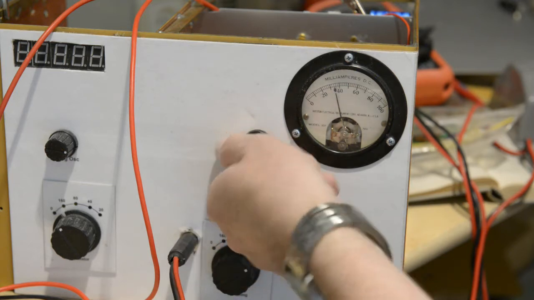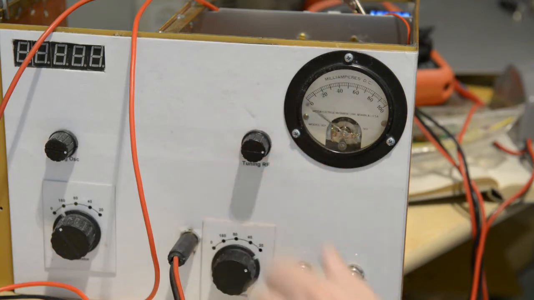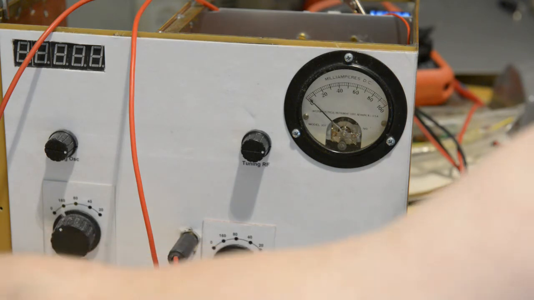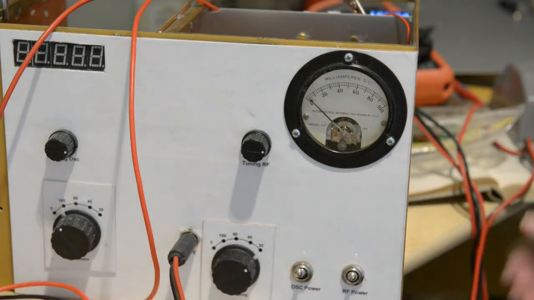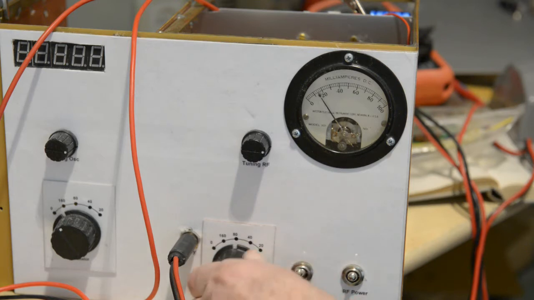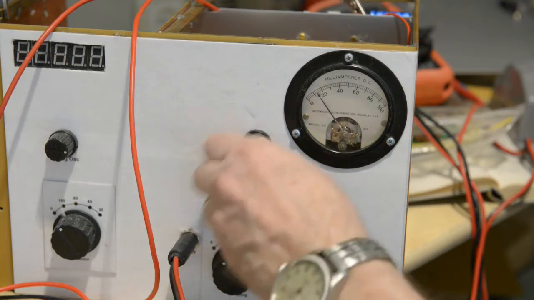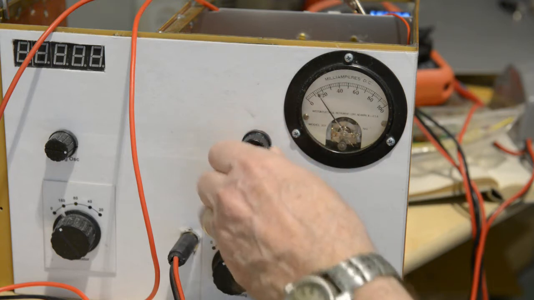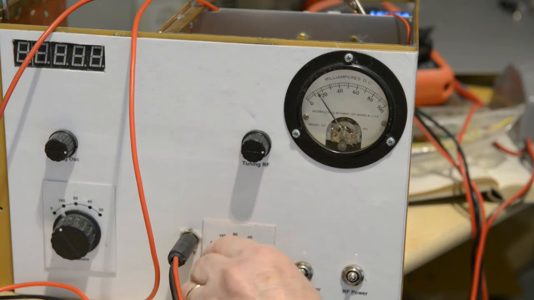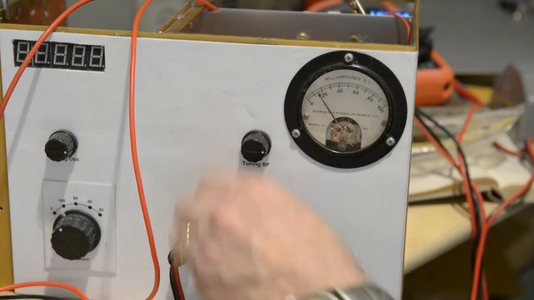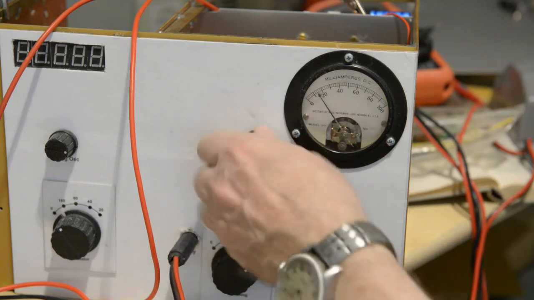That's as far as we can go with this. We'll turn the voltage down here to 110, and you see the current goes down. Let me try this again. Nothing. No parasites. No parasites.